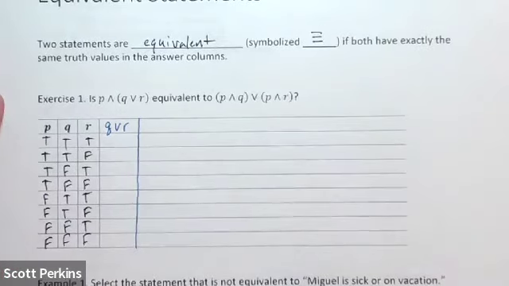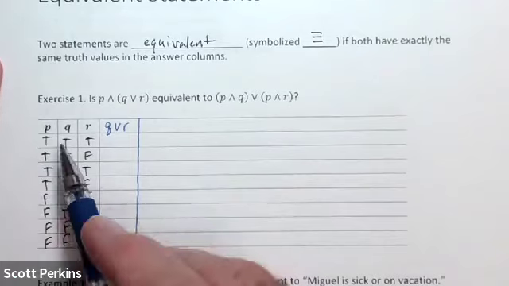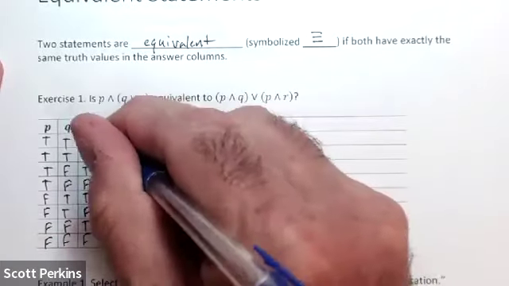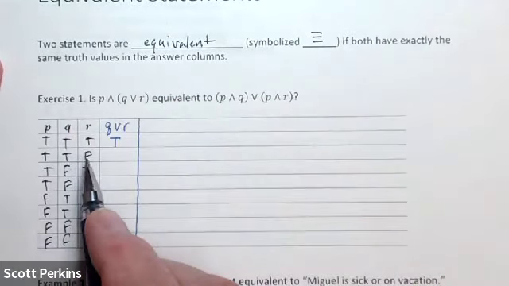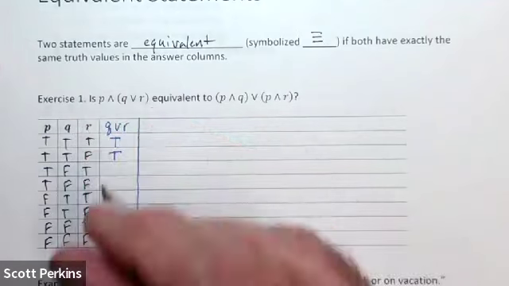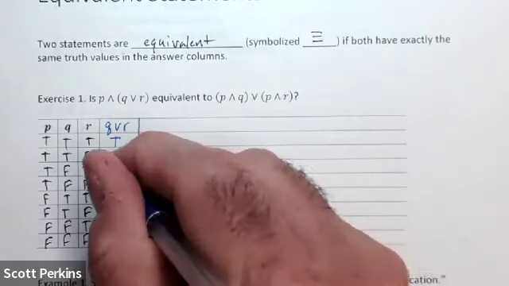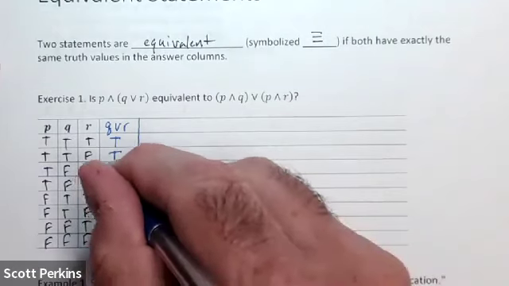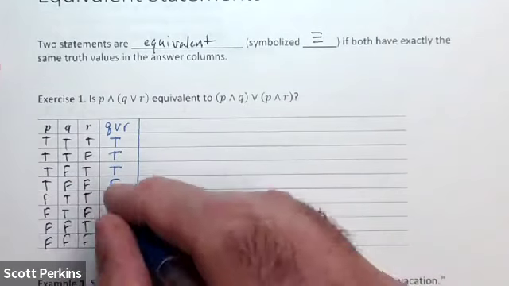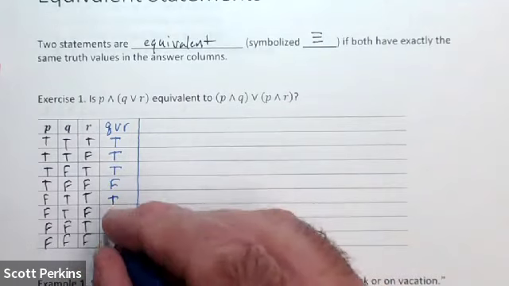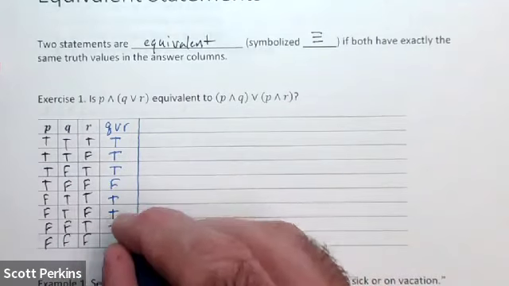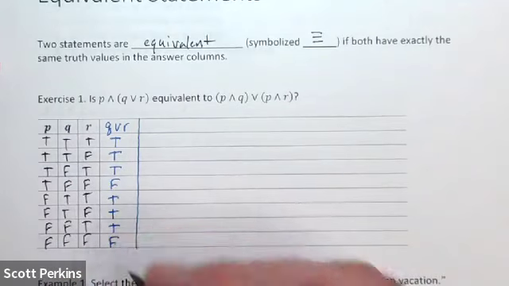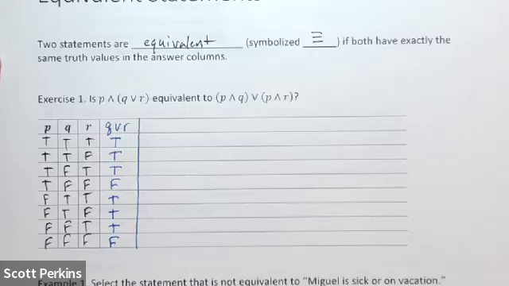So I'm going to go down the Q column and the R column, and we're going to see which ones are true. So I've got true or true, so that is true. True or false, at least one of those is true, so true. False or true, same thing. False or false, neither one of those is true, so that is false. True or true again, true or false, false or true, false or false. Remember, these are all just based on the truth table facts.